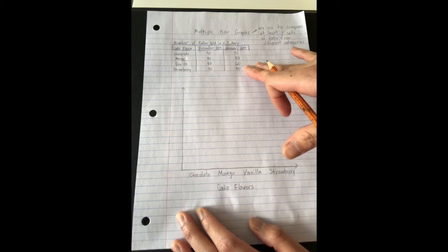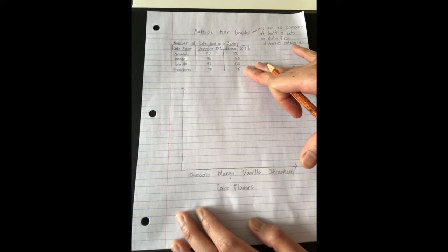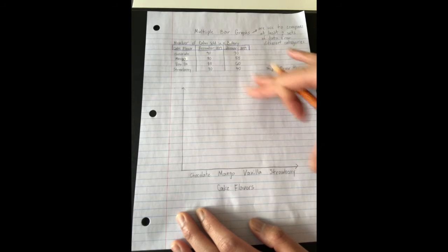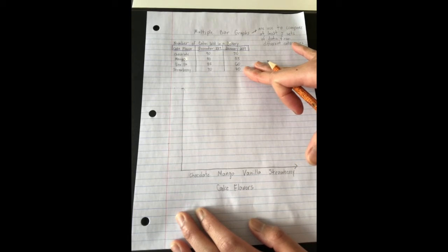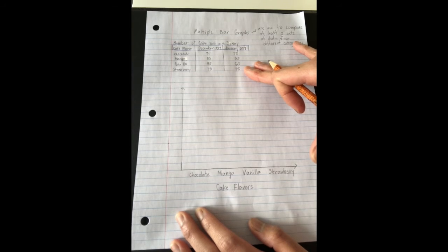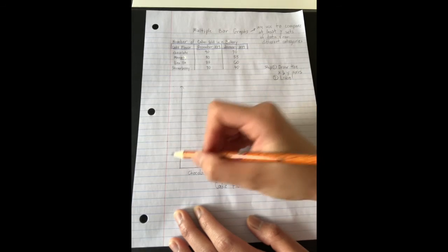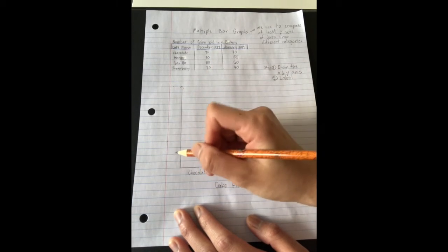Now, just a tip, in deciding on the interval of the numbers in your scale or the y-axis, look at the numbers in your data. Check if most of the numbers are odd or even, or if most of the numbers are multiples of a certain number. So in this case, most of the numbers given in our data are multiples of 10. So I will be using multiples of 10 for our scale. So we have here.